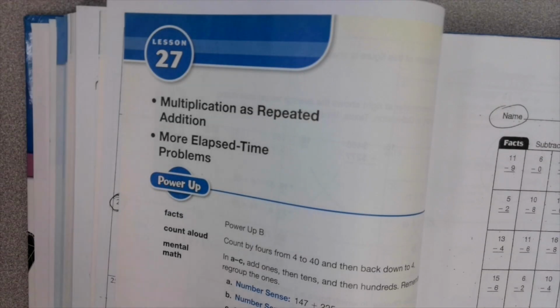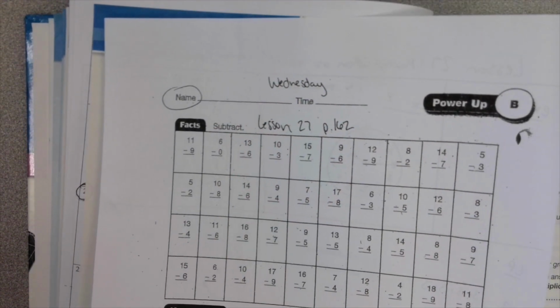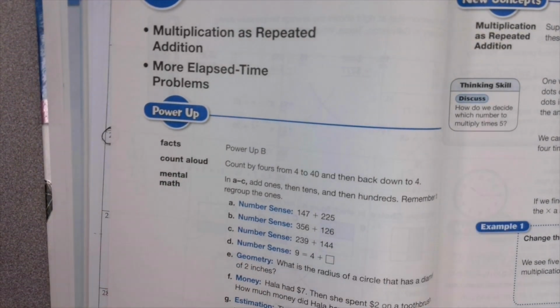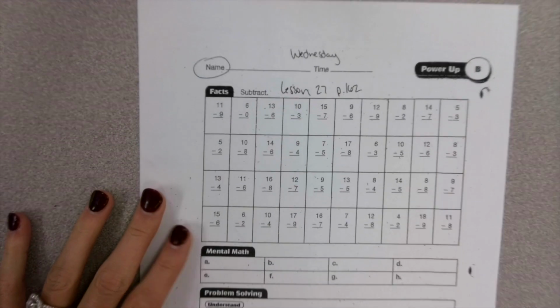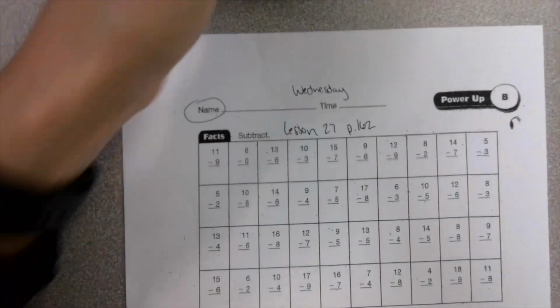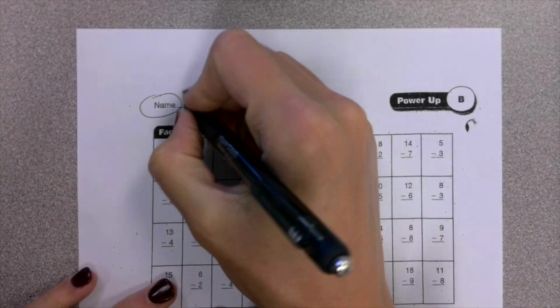Today we're on lesson 27. Your power-up is in your Wednesday folder. Let's get going on your facts, your mental math, and then your problem of the day at the bottom. When you're done, press play so that we can correct it together. Make sure your name's at the top.